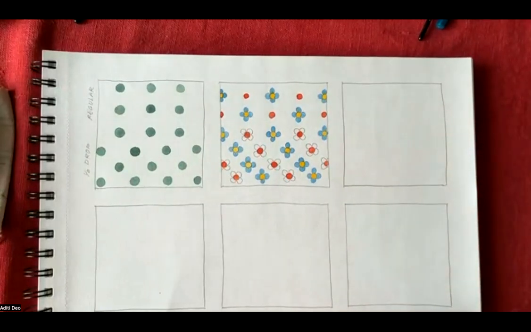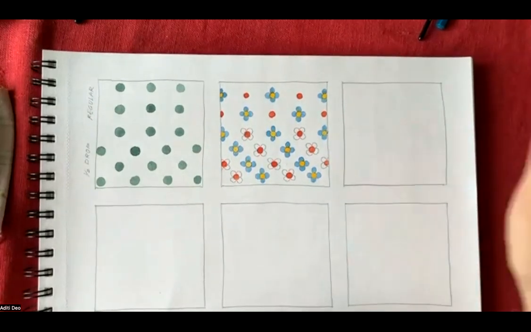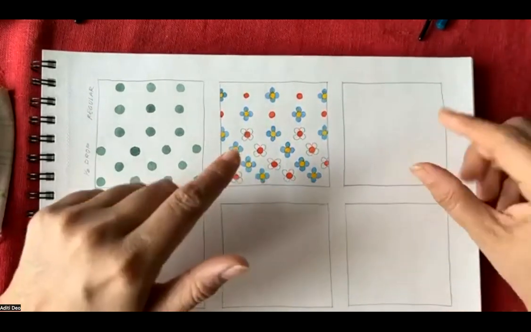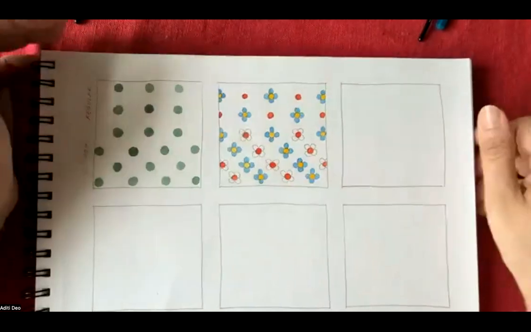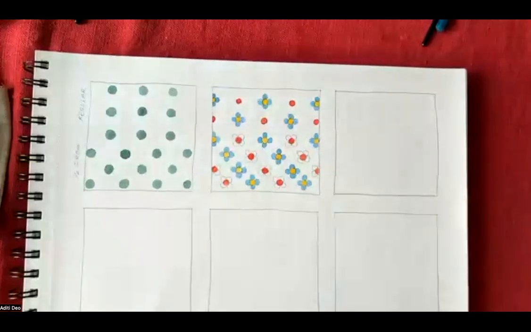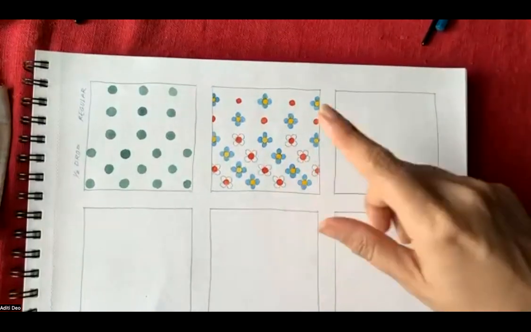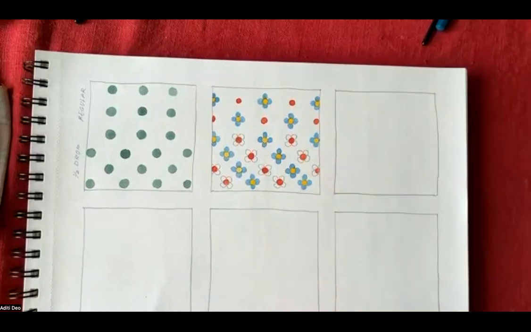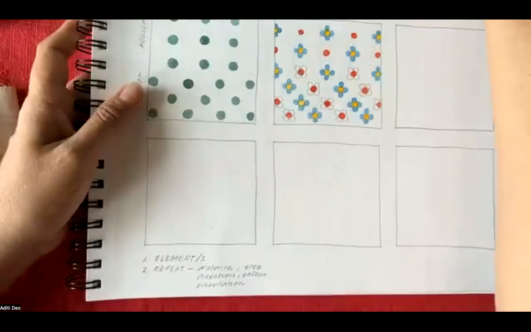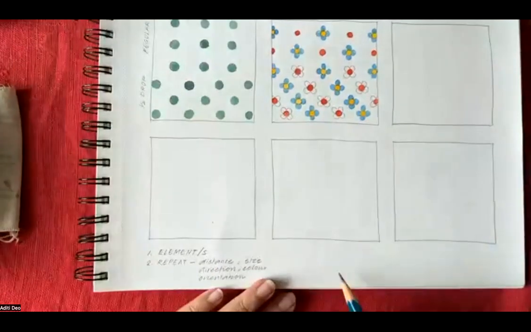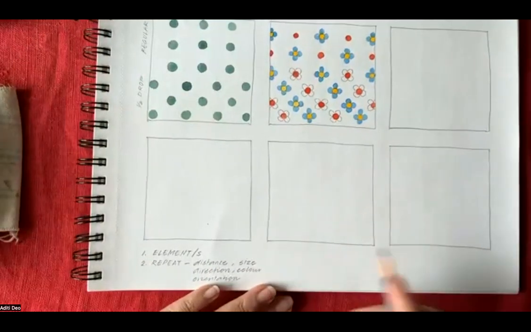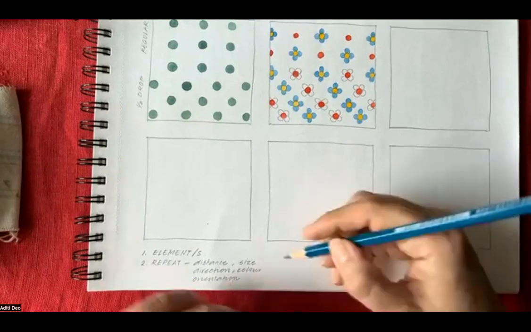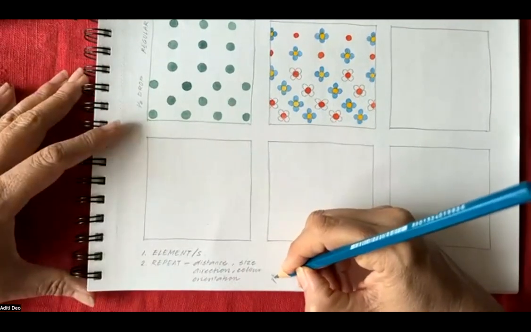So how can we create a nice, charming design which fills up space and also looks interesting at the same time? But it may not have repeating patterns. So in that case, when we are creating patterns, there are a few things that we have to keep in mind.